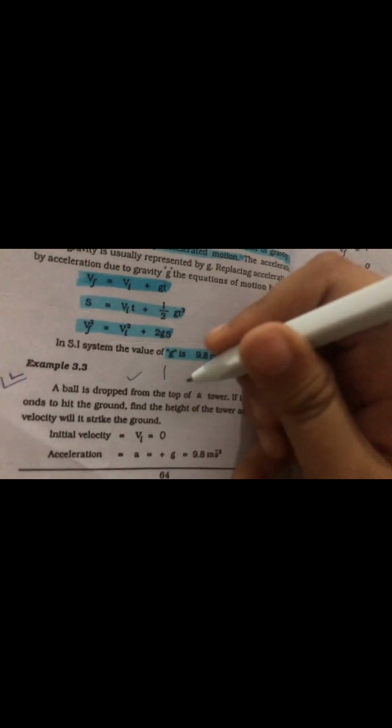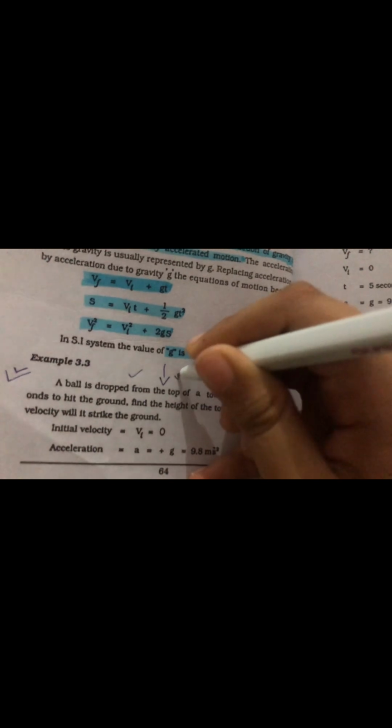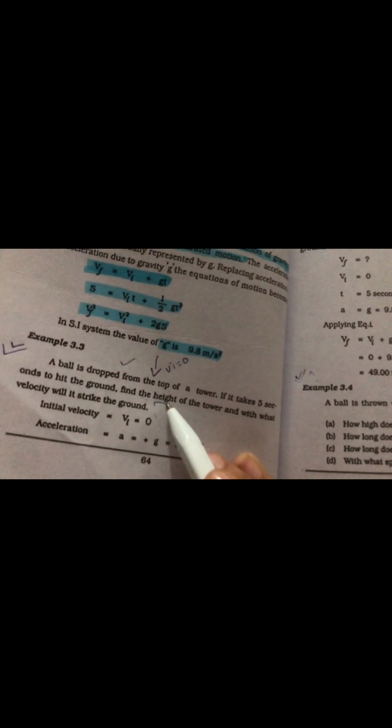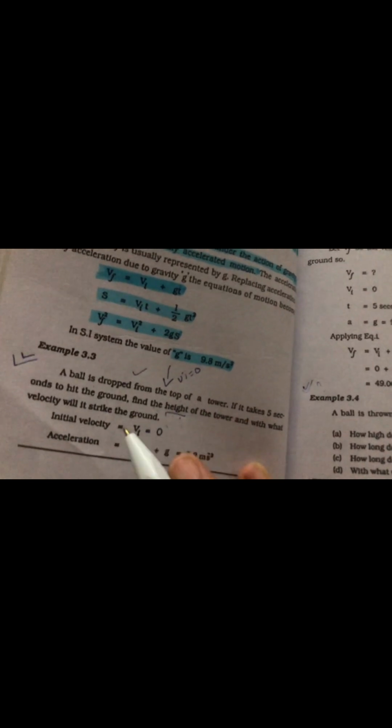As I discussed, if any object is dropped from a certain height, the initial velocity will be 0. So here the initial velocity will be 0 because the ball is dropped from the top of the tower. It takes 5 seconds to hit the ground, which means the time is 5. We have to find the height of the tower and with what velocity it strikes the ground. Since it strikes the ground, the velocity will be final. So we have to find the final velocity and the height.